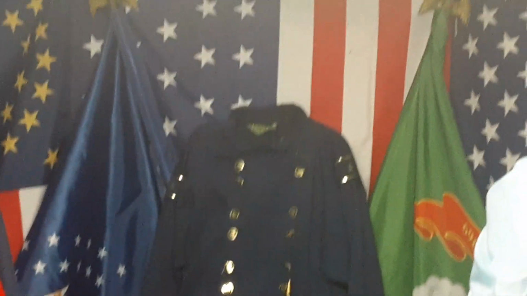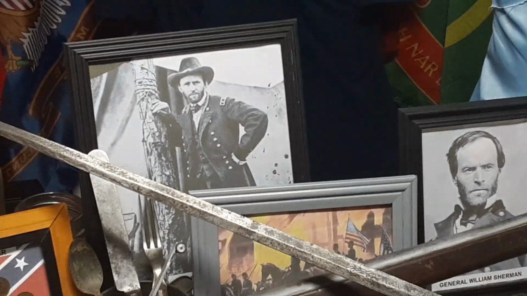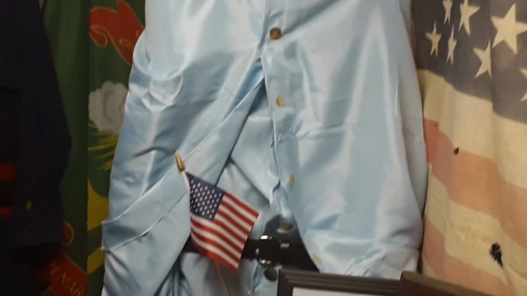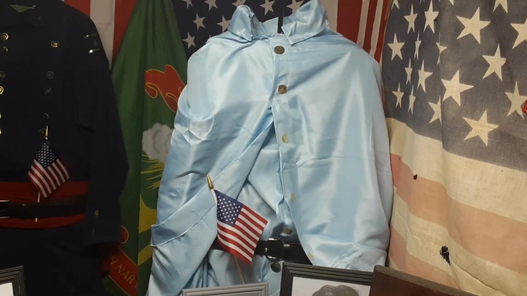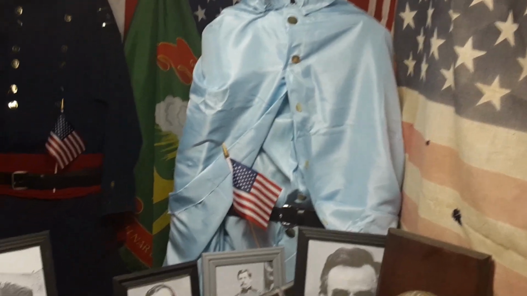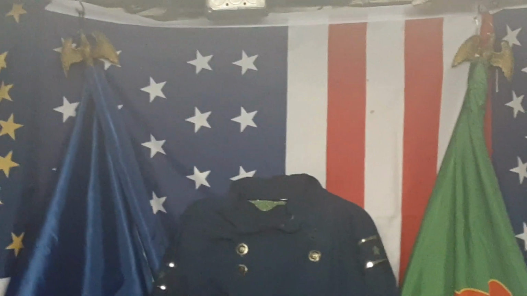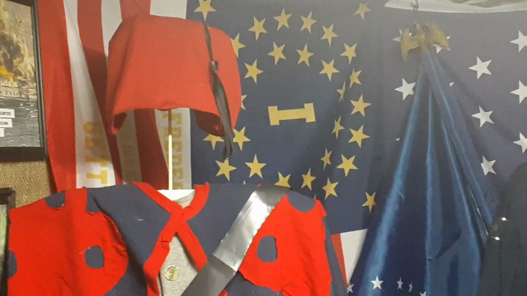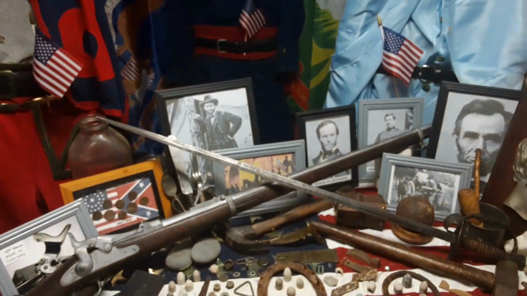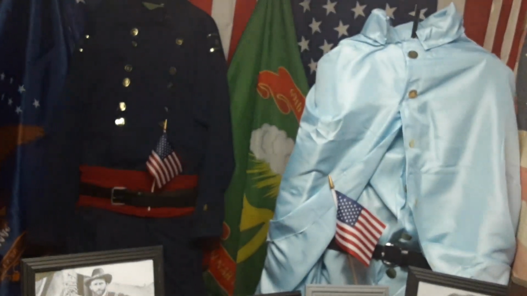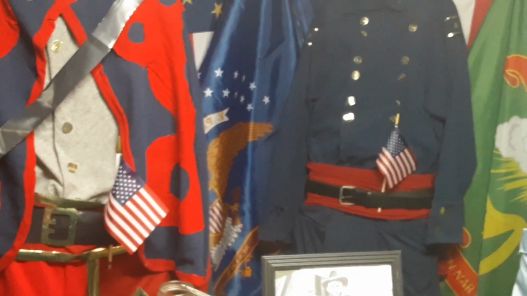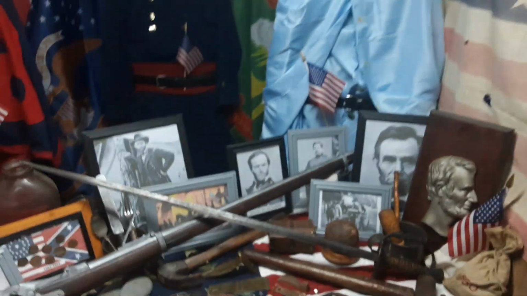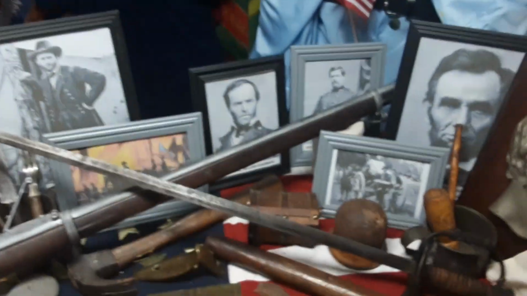This is a Union general, like these, who I'll get to a second, one of them. And then this is a greatcoat that the soldiers would have worn in the winter. If you look in the back, I have the 34-star flag, the 6th Pennsylvania Cavalry, 35-star flag from 1863, and the Irish Brigade and the 20th Maine. I don't know if I mentioned them. I don't have a very good memory that way.